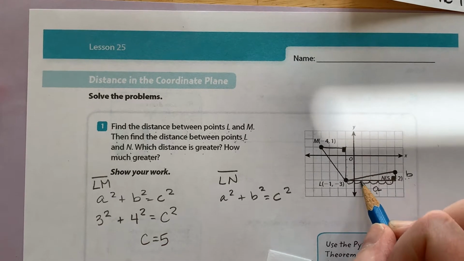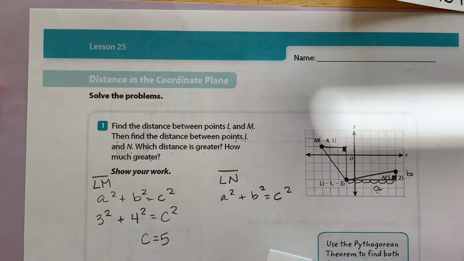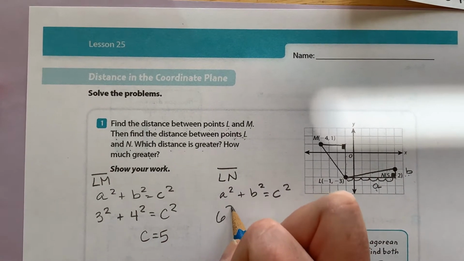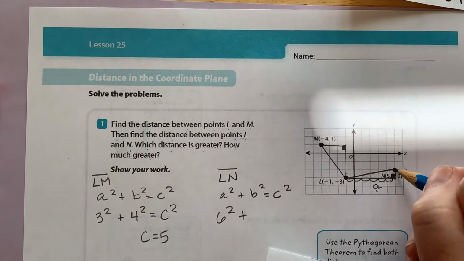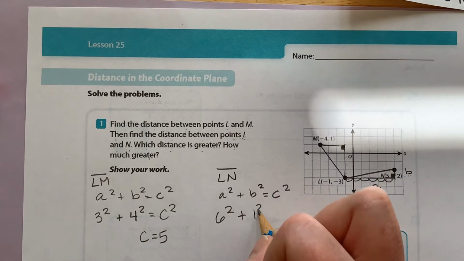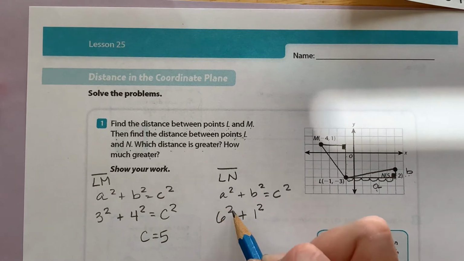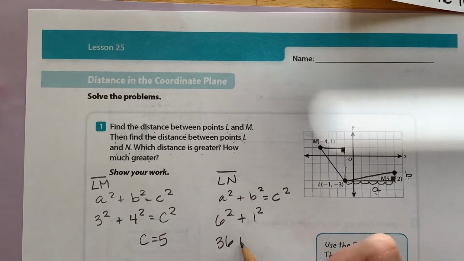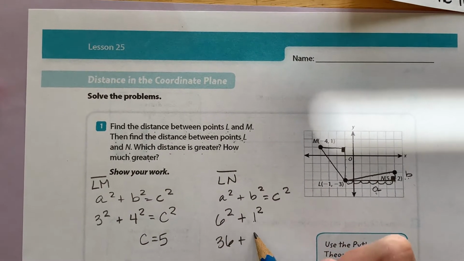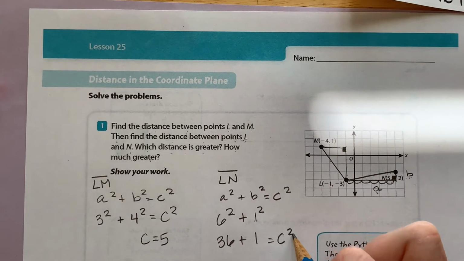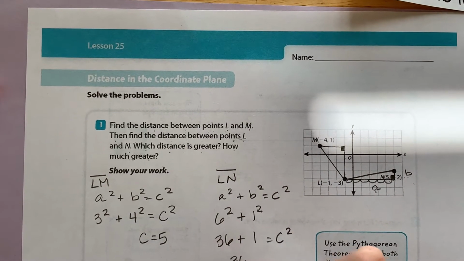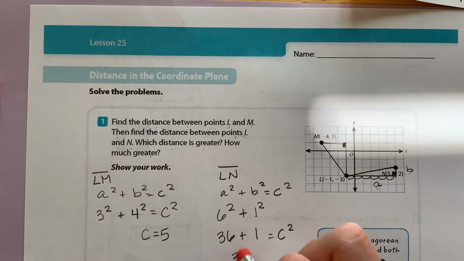I even have my glasses on. So 6 squared, and b is only 1. So now I've got 6 squared is 36, plus 1 squared is 1, is c squared. So 36 plus 1 is 37.